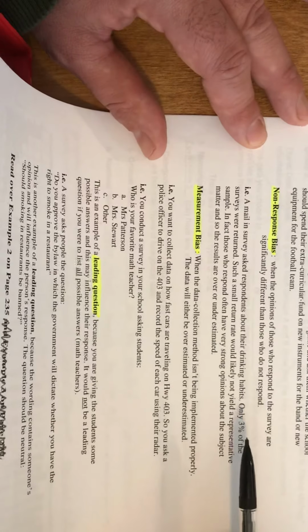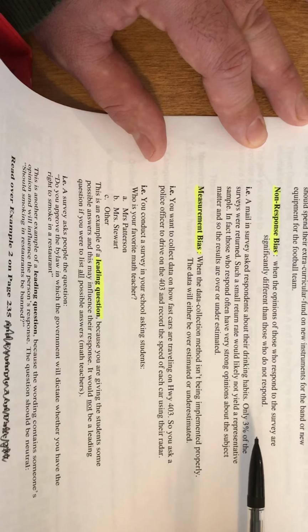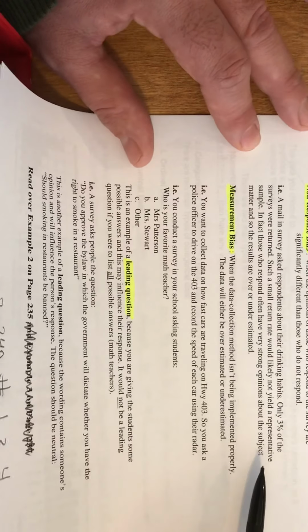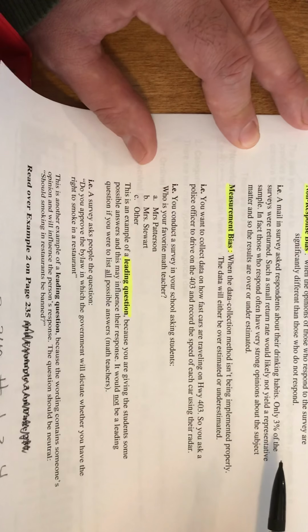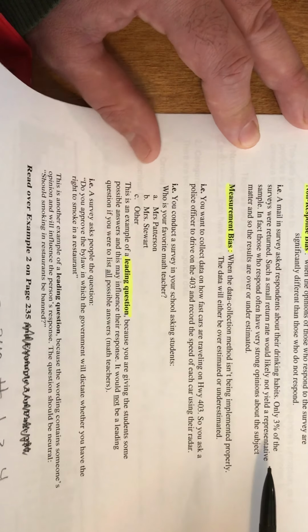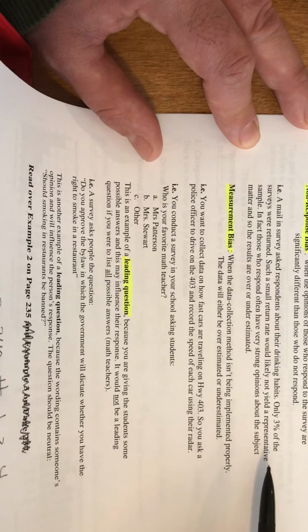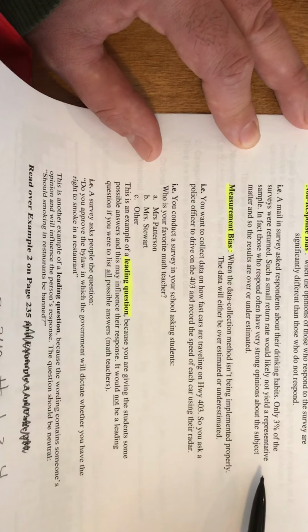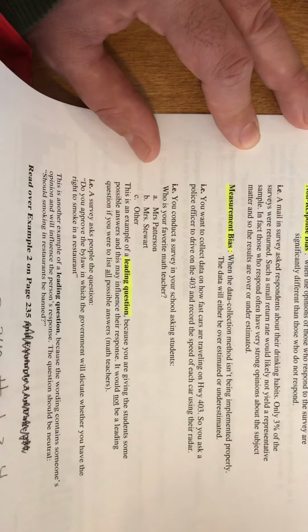Non-response is when the opinions of those who respond are significantly different from those who do not respond. An example of this is a mail-in survey asking respondents about their drinking habits. Only 3% of surveys were returned. Such a small rate of return wouldn't yield a representative sample. Because people don't answer, you're not going to get the correct or accurate information.